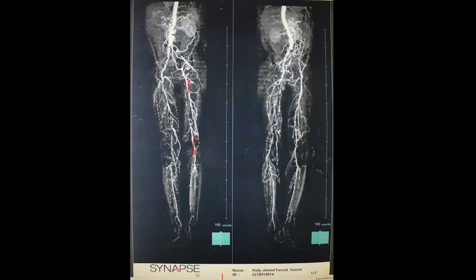How about the other side? Can you see anything in the thigh? No, it's totally blocked. They're all collaterals. Can you identify an artery that you know in the leg? Yes, it's a posterior tibial artery. Show me the posterior tibial. Yes, you're right. This is the posterior tibial.